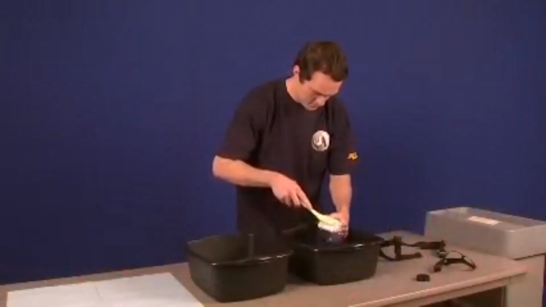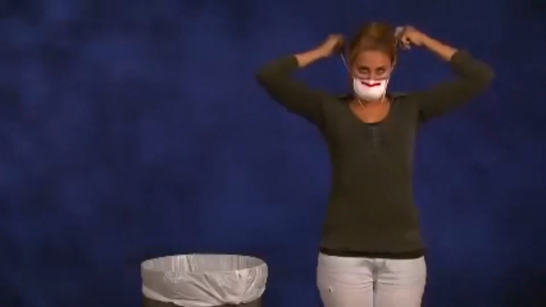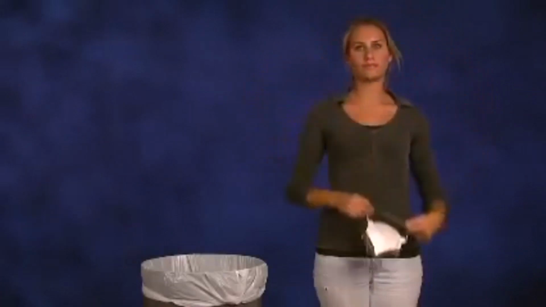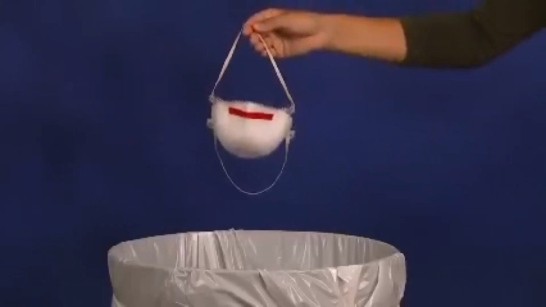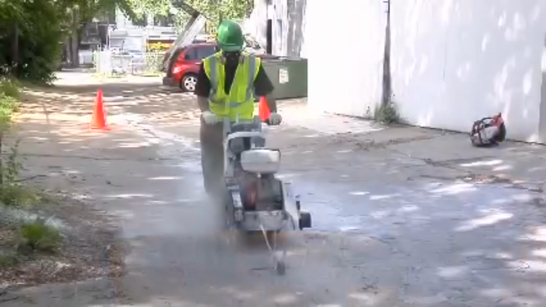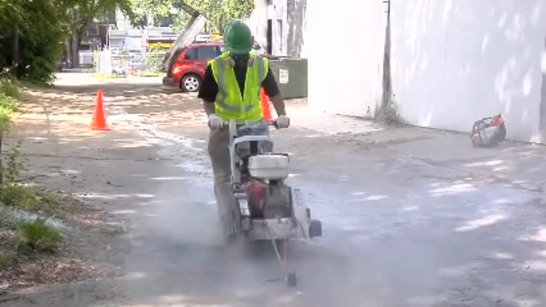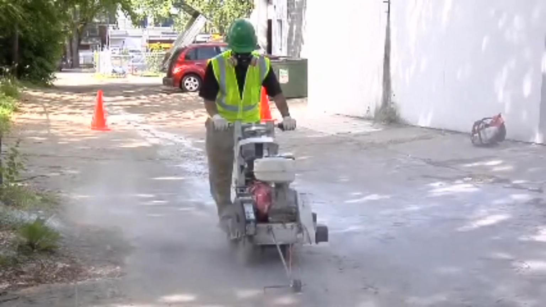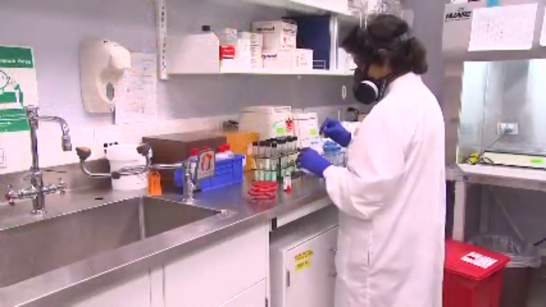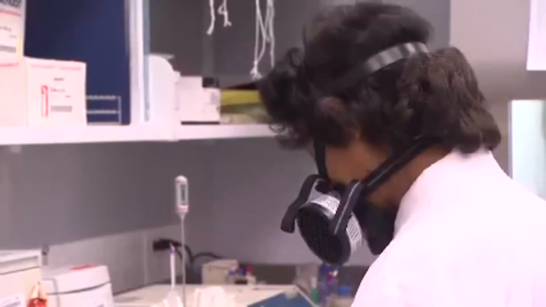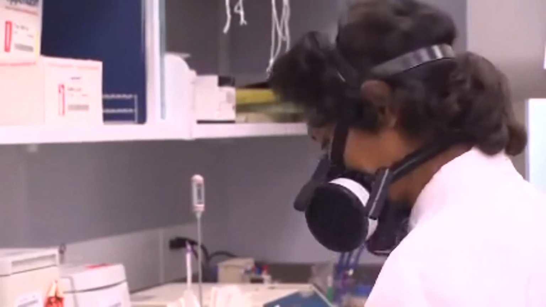An elastomeric half-face piece respirator can be cleaned, decontaminated, and reused. This is not the case for a filtering face piece respirator, which is normally discarded after use. Like filtering face pieces, half-face piece elastomeric respirators can be used for particulates, but they can also be used for many gases and vapors if equipped with the proper cartridges.